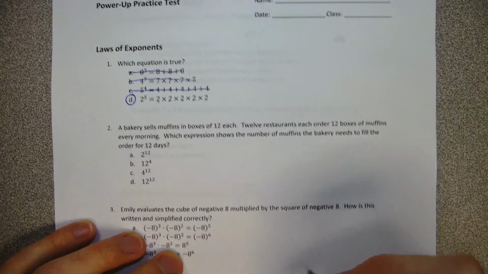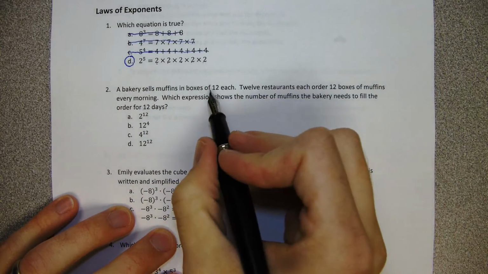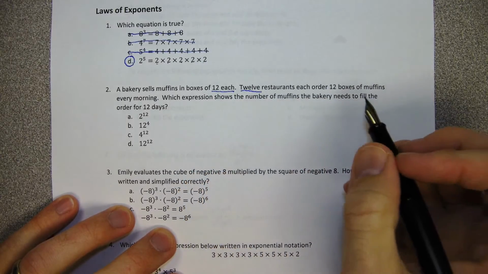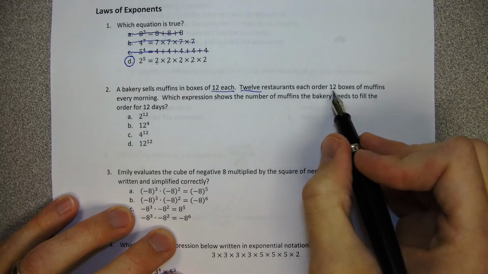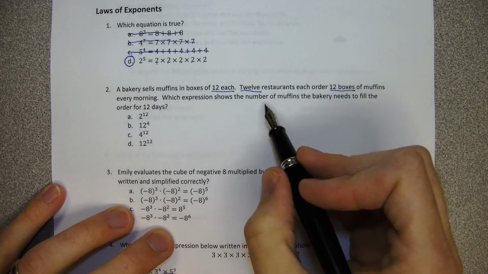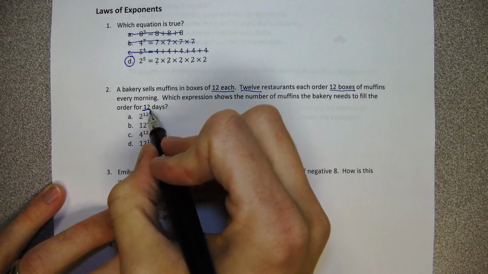All right, let's look at the next one here, number 2. A bakery sells muffins in boxes of 12 each, so that seems important. 12 different restaurants each of them order 12 boxes of muffins every morning. Which expression shows the number of muffins the bakery needs to fill the order for 12 days?